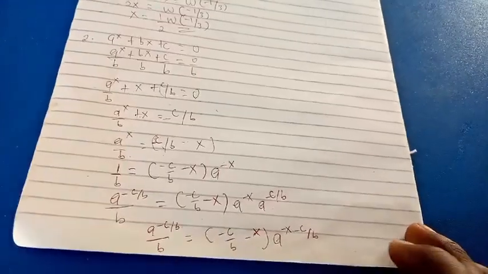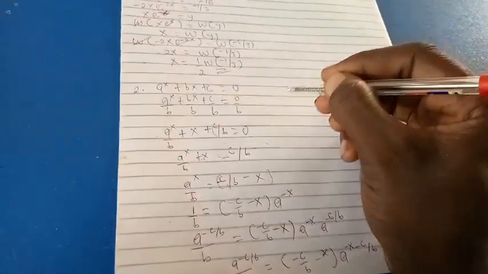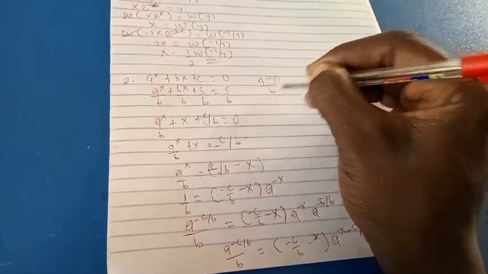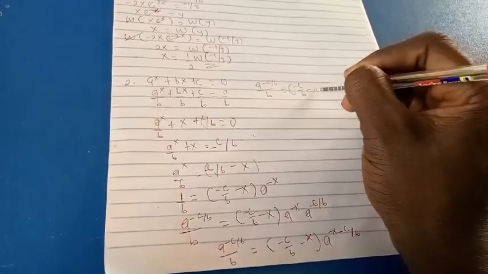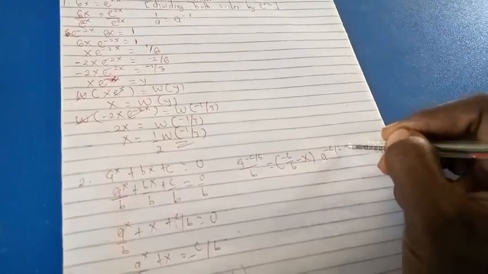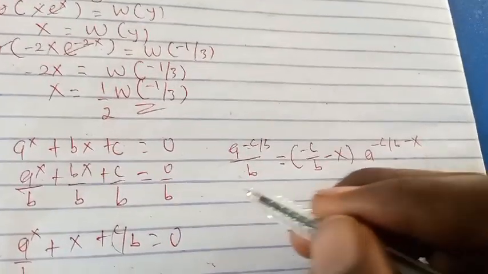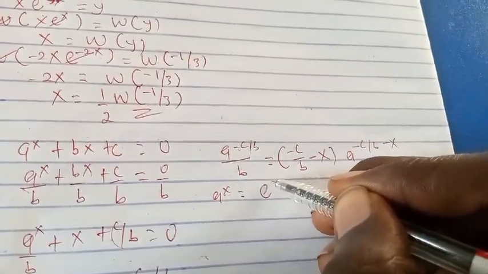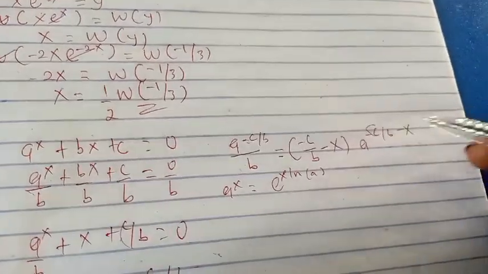Now, what do you have to do next? So you can rewrite this. Rewriting, I have a raised to the power of minus c over b is equal to minus c over b minus x multiplied by a raised to the power of minus c over b minus x. Now, don't forget that a raised to the power of x is also equivalent to e raised to the power of x natural log of a. I call this my x now.